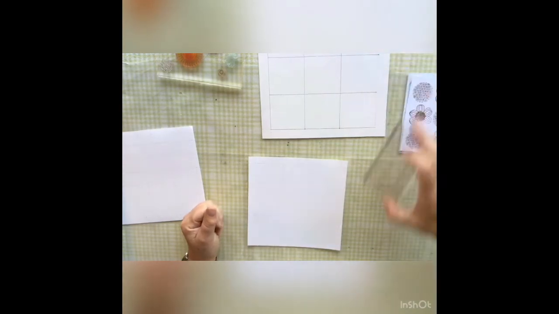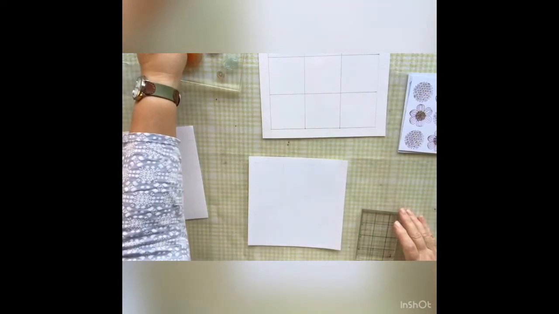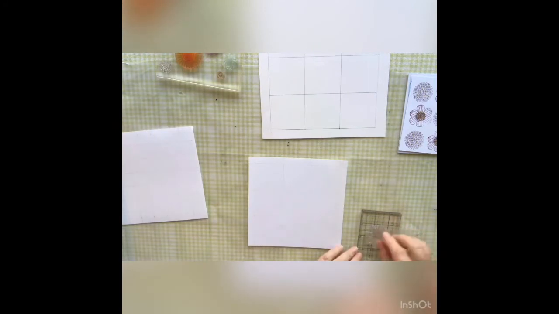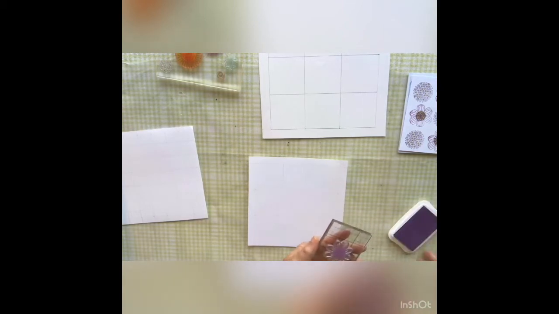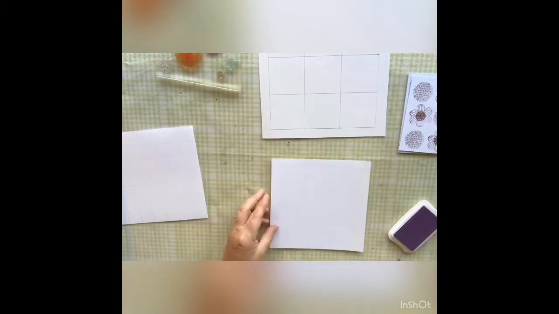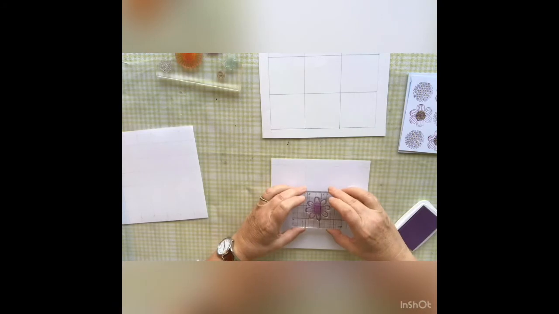So we'll take one of the blocks, and I'm going to ink up. And I'm going to put that directly in the middle of the square.